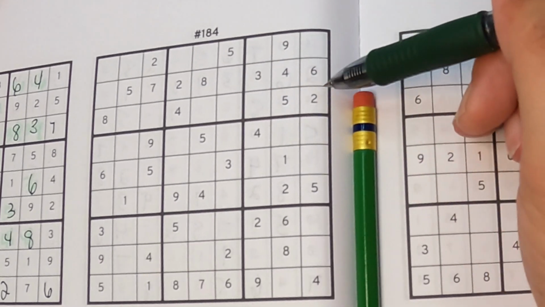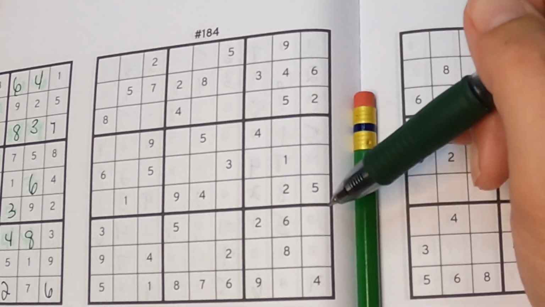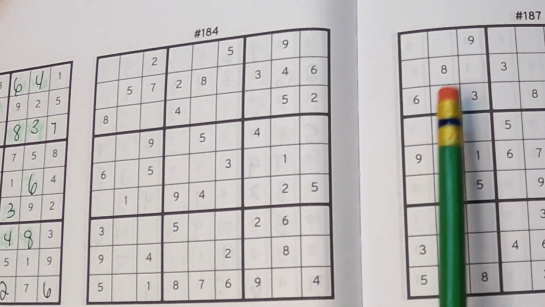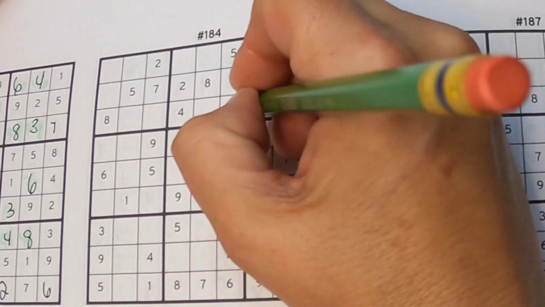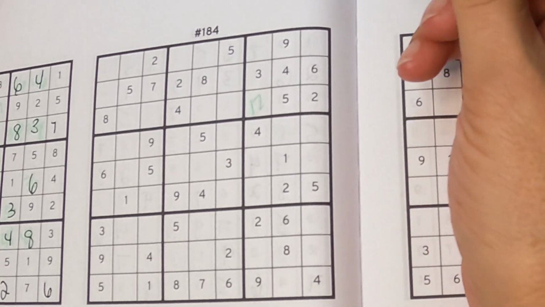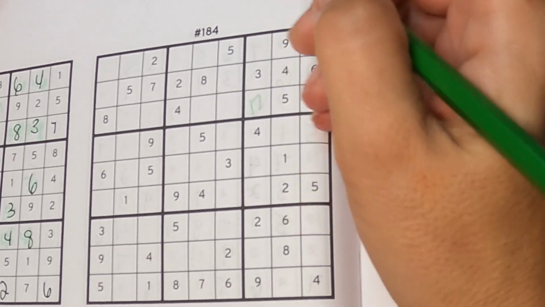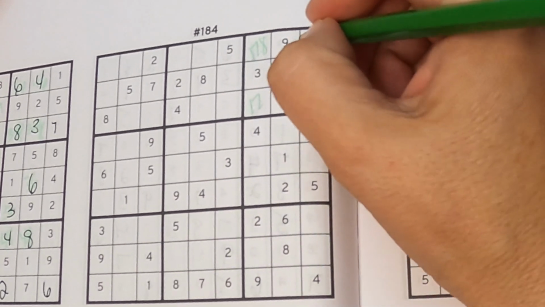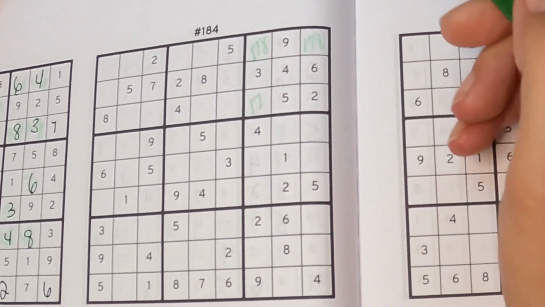If we start with this box, we're missing 1, 7, and 8. We've got an 8 here, so 1, 7. No help here, 1, 7, 8. And no help here, 1, 7, 8.